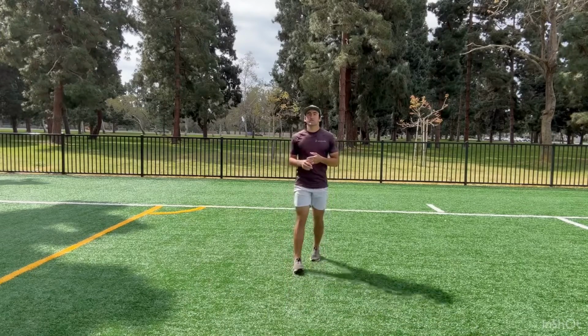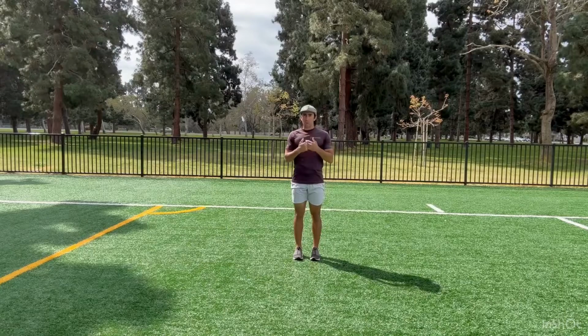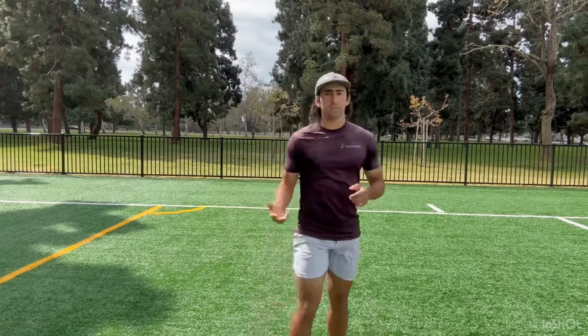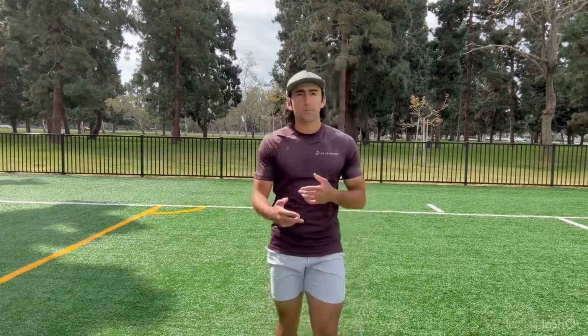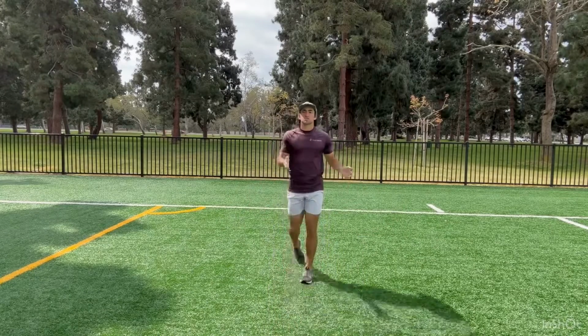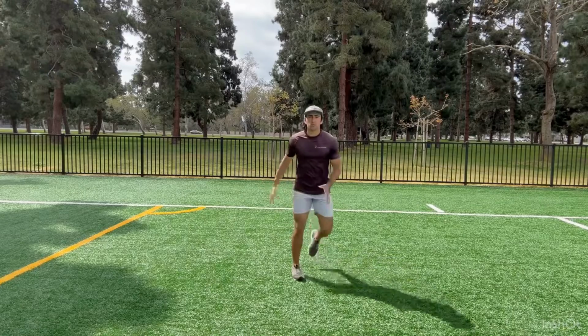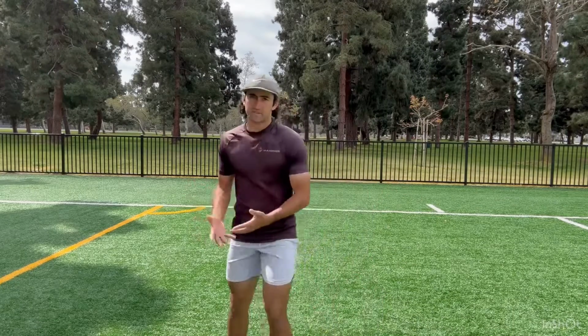So let's say, for example, on all of your post routes, you cut off of a rocker step. So you're running a post, you hit this rocker step, 1, 2, and then you break back off underneath, right? Now, let's say you're running an out route. A couple times on an out route, like let's say it's a speed cut out route where you could almost round the break, you're probably not going to do a move. You're going to cut off of one foot and get up into this out route.